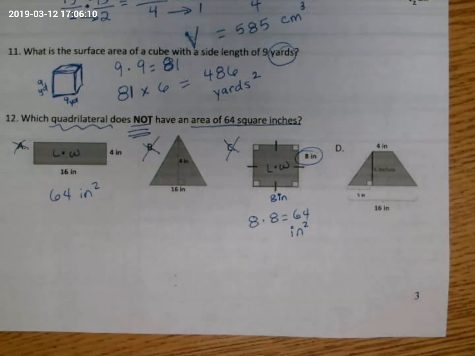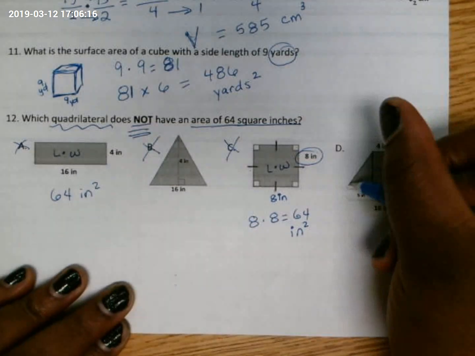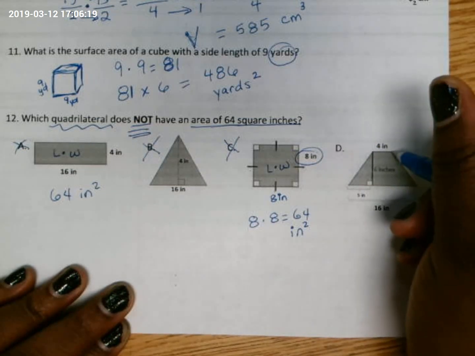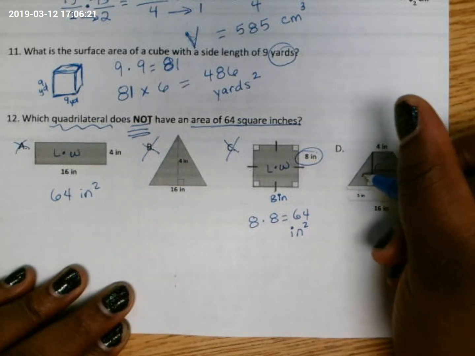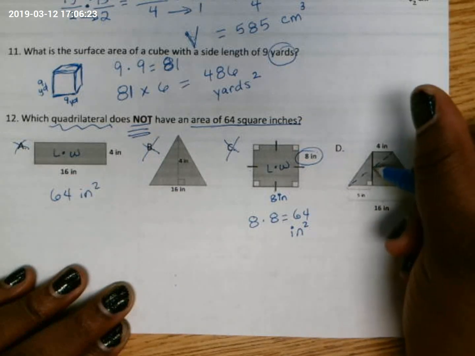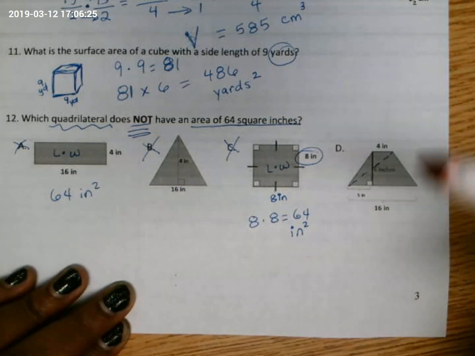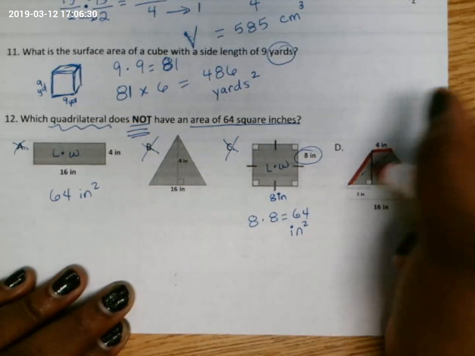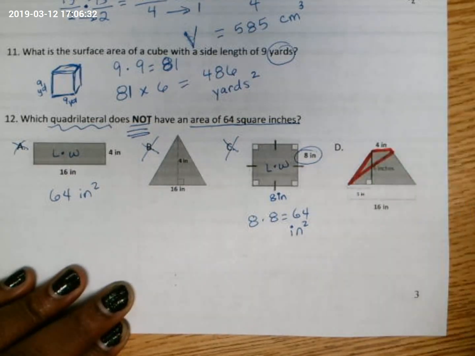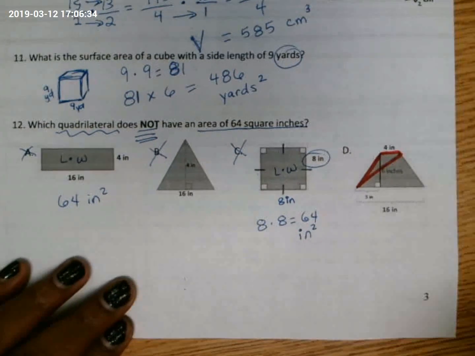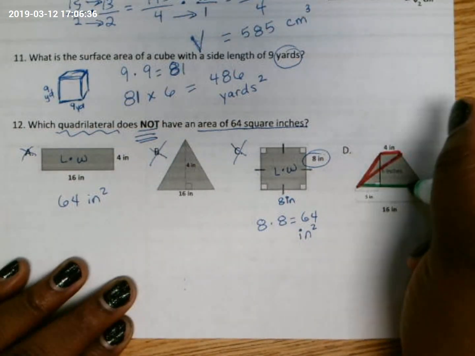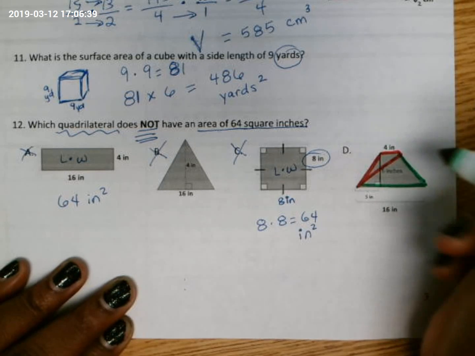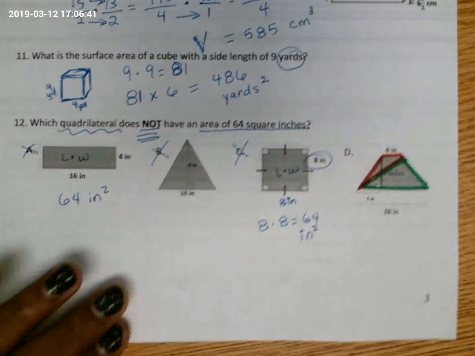But I still want to look at what the area is of this just to be sure. That is not another trick, right? So remember we said for trapezoids, you are going to split that trapezoid into 2 triangles. So I'm going to outline this first one in red. So we have this first triangle here. And then I'm going to outline this second triangle in green so that we can keep them straight.